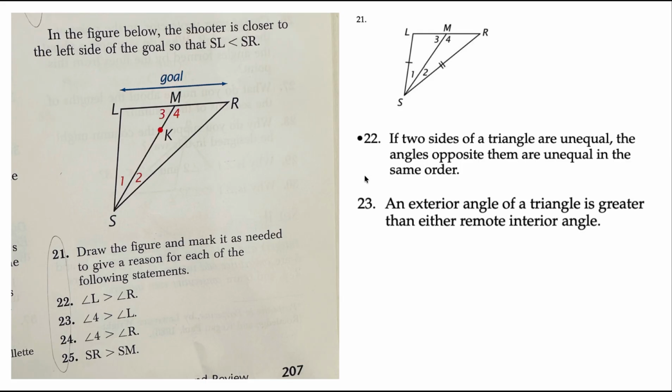Number 23, angle 4 is greater than angle L. So let's see, angle 4 and angle L. Now we already can tell that it is more obtuse, but what is the reason why? That's what they want to know. Let's look at the transitive property.